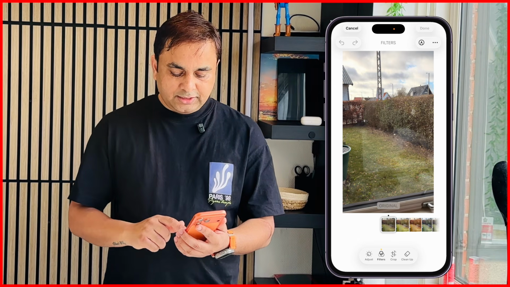Go back to your camera. I simply click one picture, select the 3 lines here, and boom, the filter option is showing. Afterward you can access the Vivid filter.